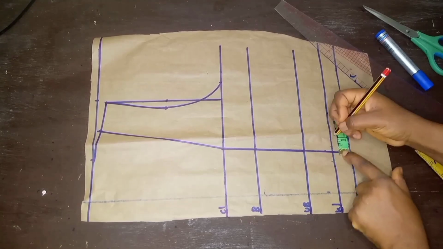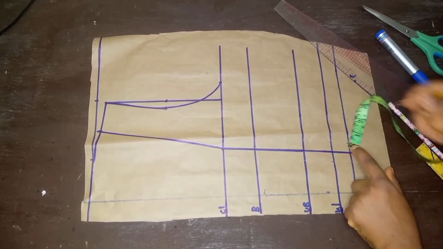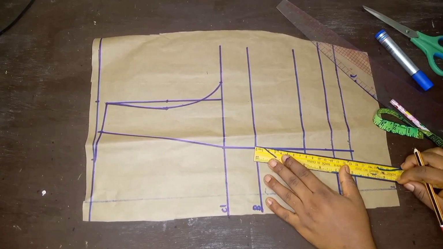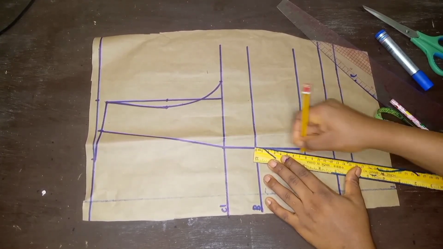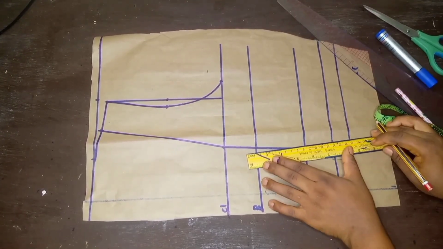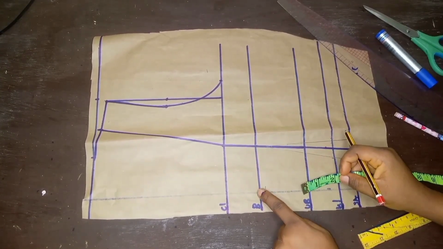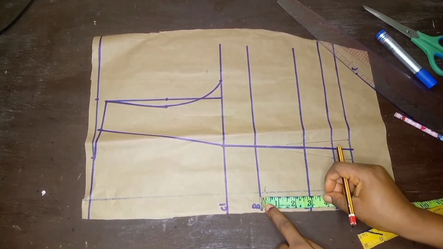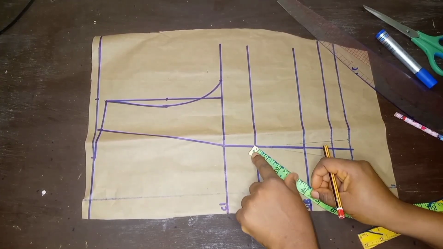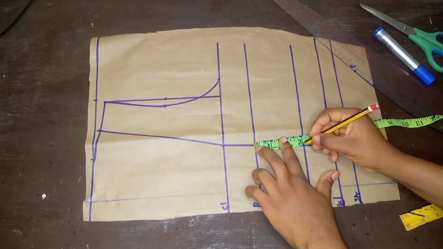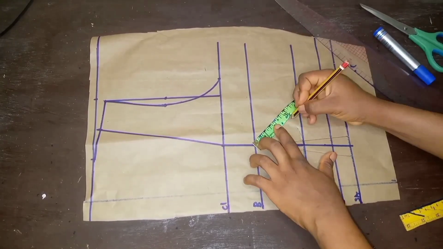Once that is done, I'll come to the waistline and I'll take 0.5 inch on both sides of the dart line. Then I'll place my tape on a triangular shape and connect that 0.5 inch up to the bust line. After that is done, I'll measure the distance between the bust and the under bust. That will give me 3 inches. Then I'll place my tape on the dart line and measure 3 inches all around to create a perfect circle.